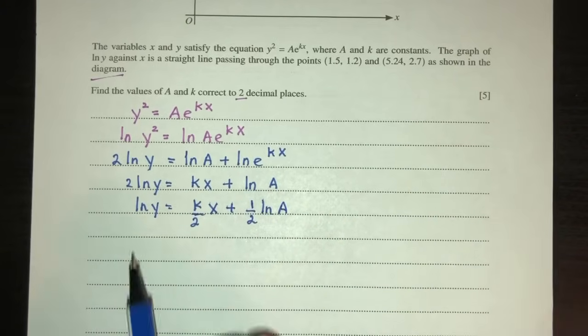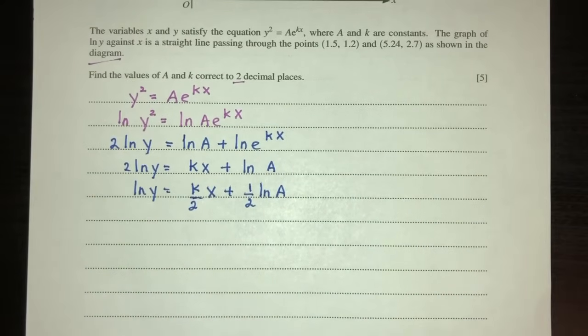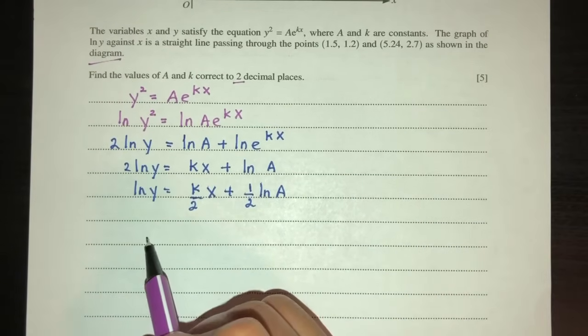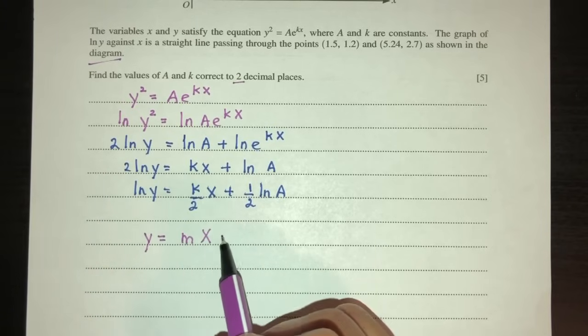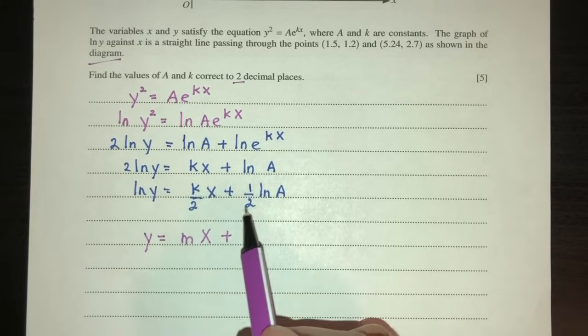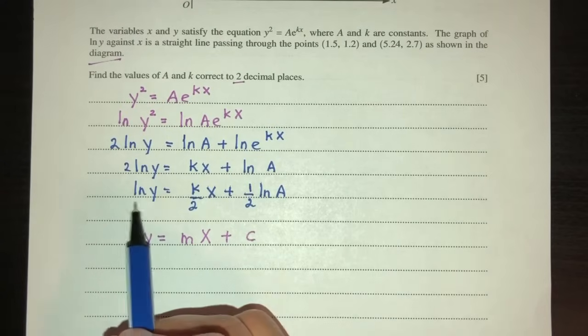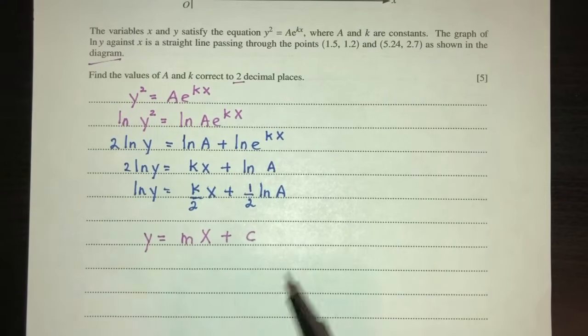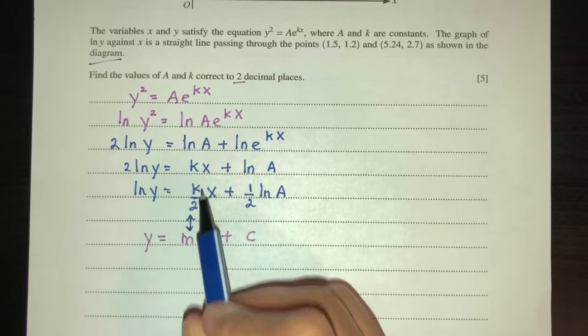So if you see, this is just like your normal equation of a line, which is, when you used to do a line equation, y equal to mx plus c. This is your y-intercept, this is your gradient, and this is your y. But in this case, it is ln y against x. Okay, so m, the gradient, is equal to k over 2.